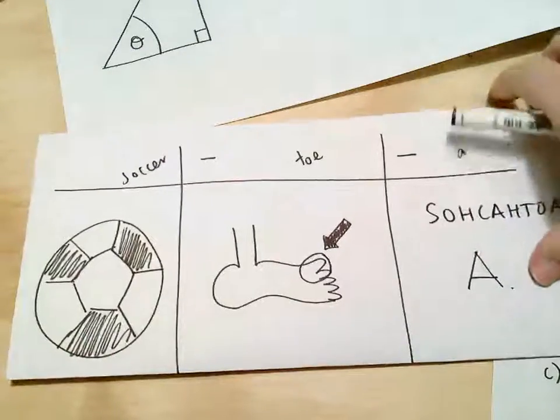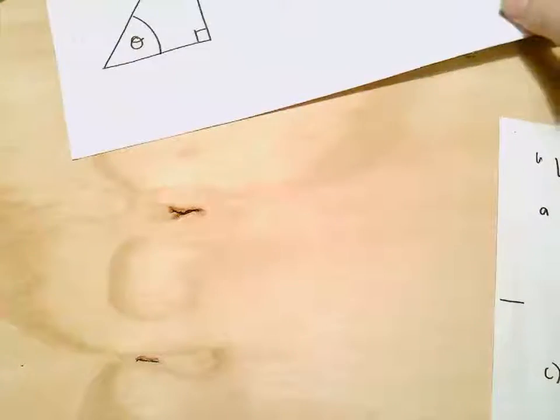All right, let's get straight into it. That's it for the corny jokes. I hope you coped with that one.